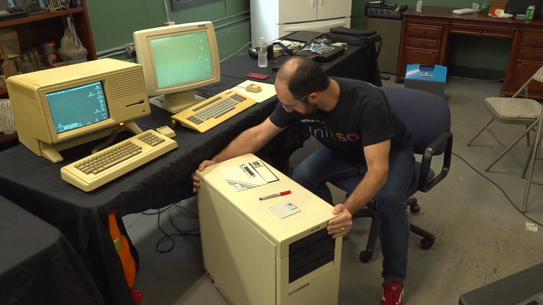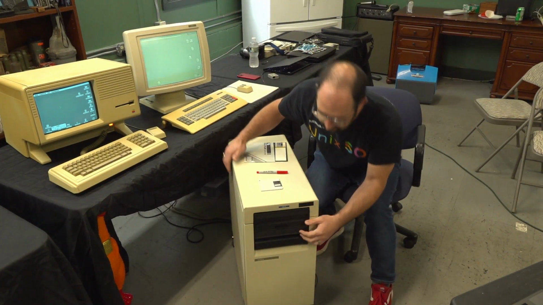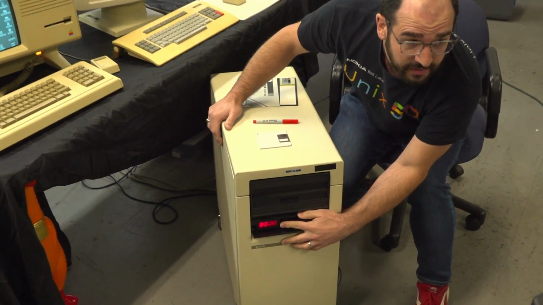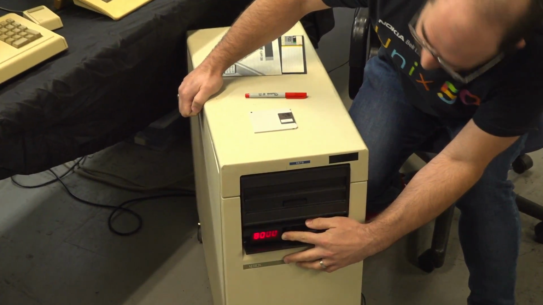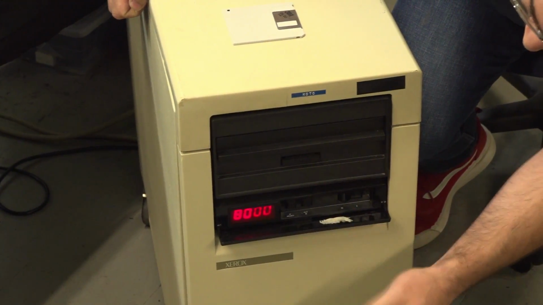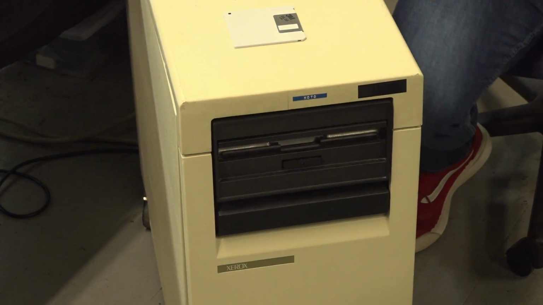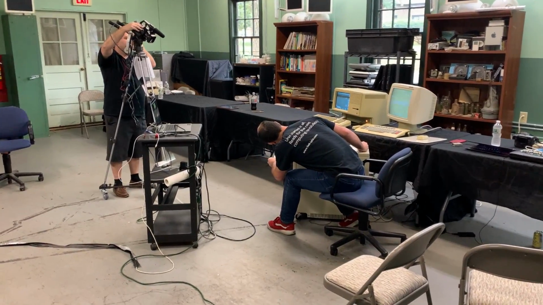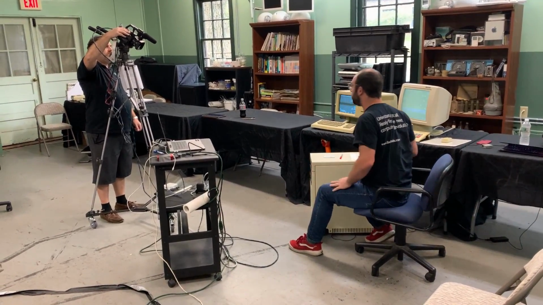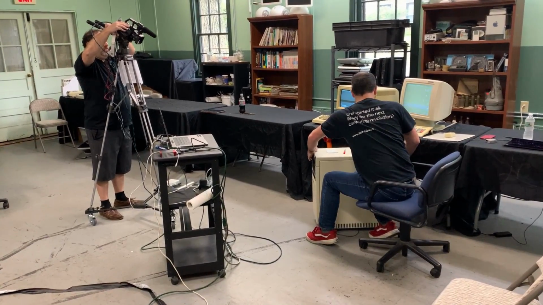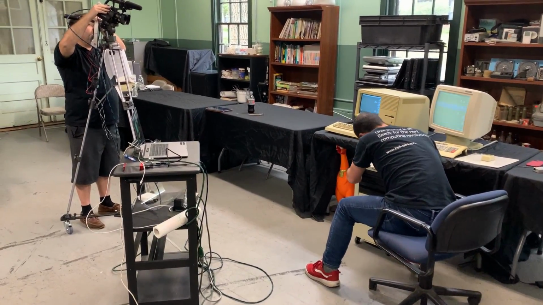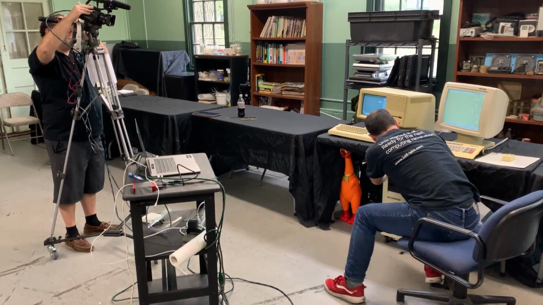On the front of the machine, there is a maintenance panel with some 7-segment displays that give the current status of the machine, a reset, alternate boot, and your power switch. It has a Shugart 8-inch floppy drive, which holds 600 kilobytes. Wheel this back under here so that it's out of the way. All right.